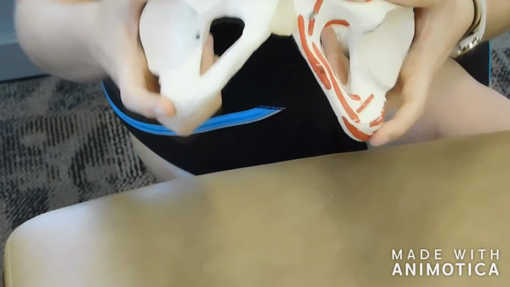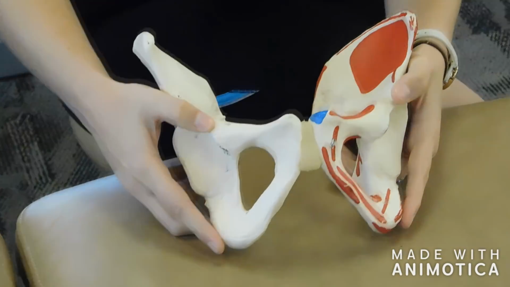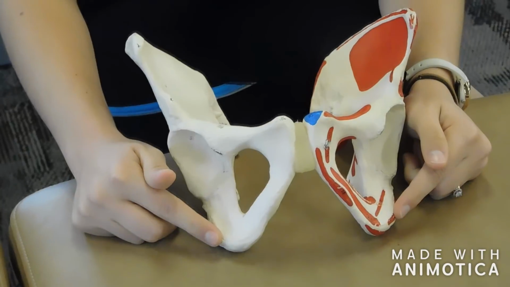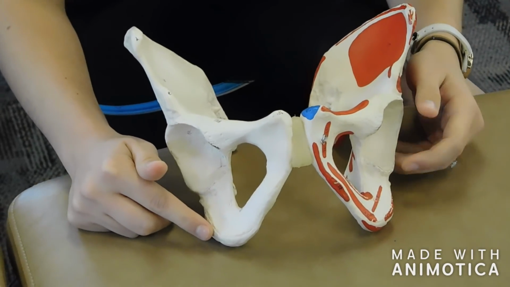And then this is a little bit more posterior, but this is the ischial tuberosity, which is also known as your sits bones in yoga. And this is what you were palpating whenever you were treating one of the pubic shears. You were monitoring at this bone.